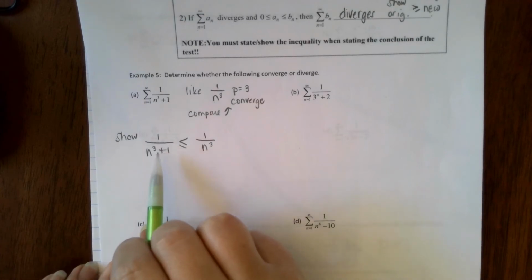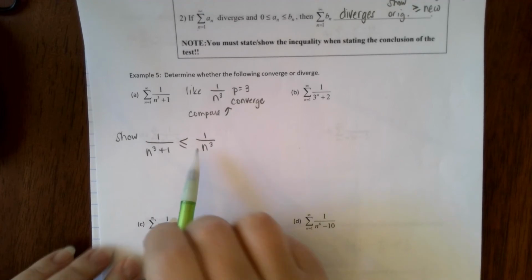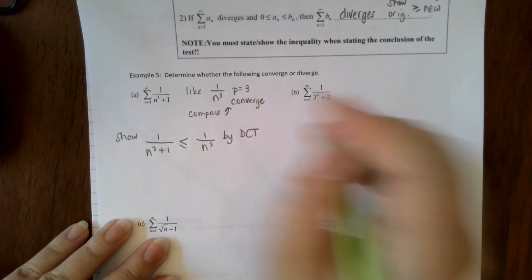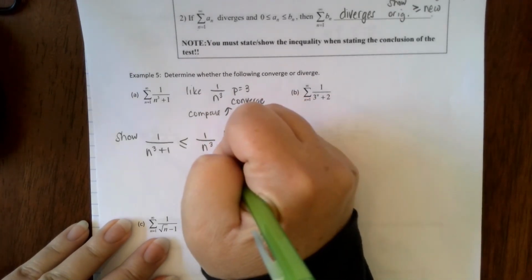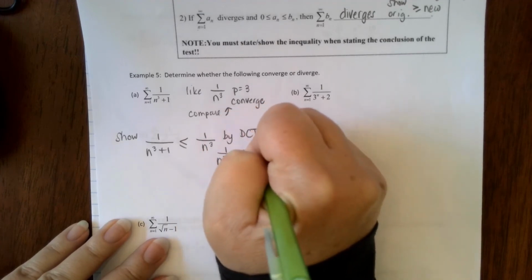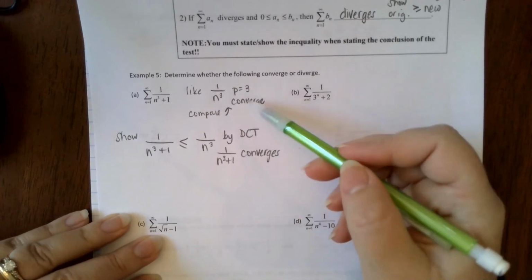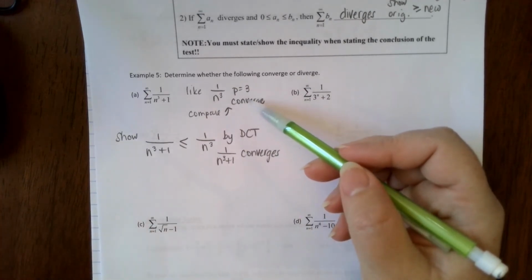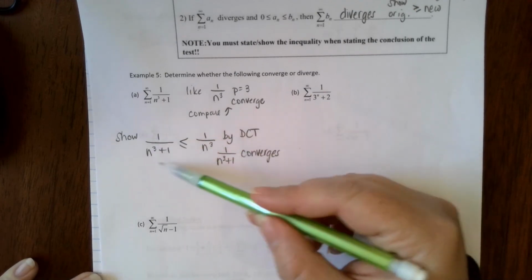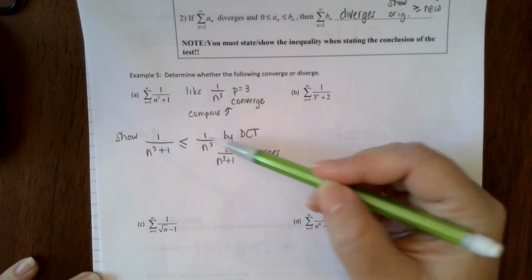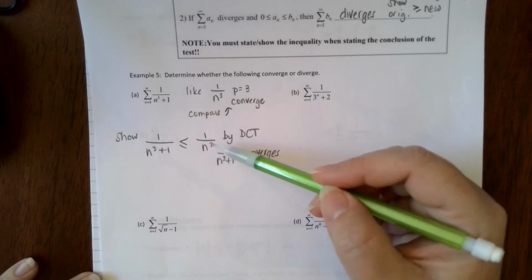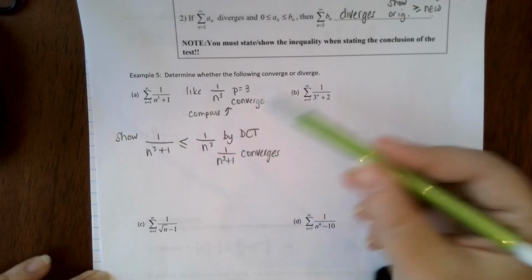Well, since the original is smaller than the new one, then you can say, by the direct comparison test, 1 over n cubed plus 1 converges. So it's going to converge because your p-series converged. You were showing that by the direct comparison test. This is the statement that AP is going to be looking for. They're going to be looking for the thing that you said, that the original is smaller than the new one. Okay? Now, what if?